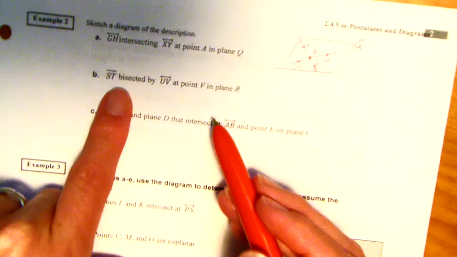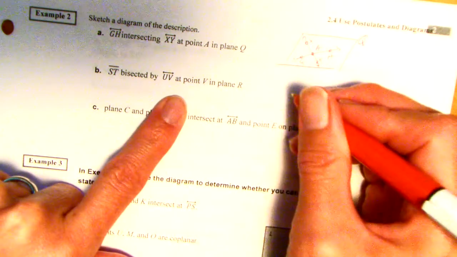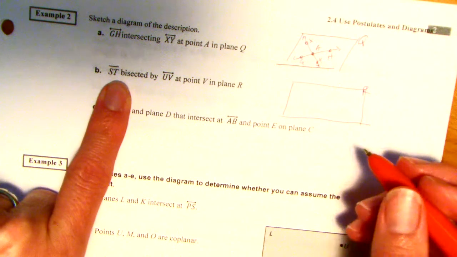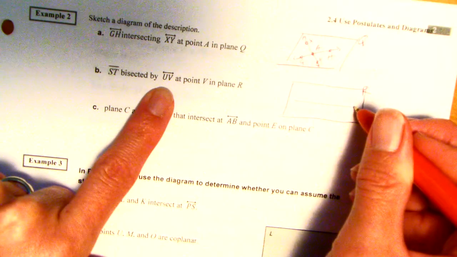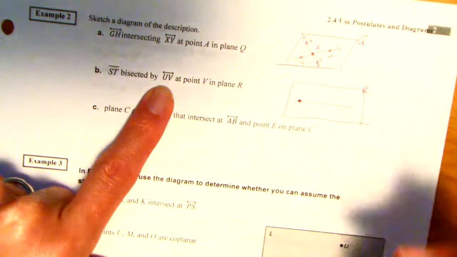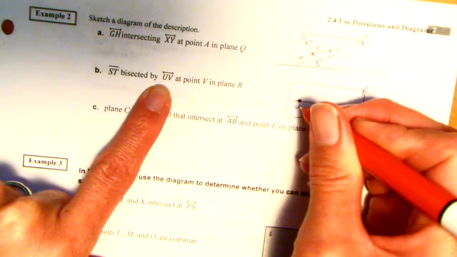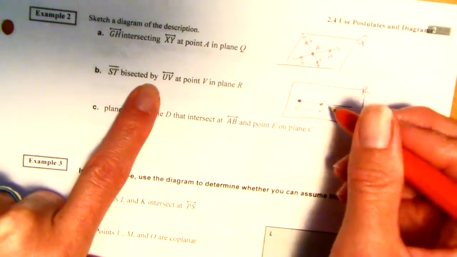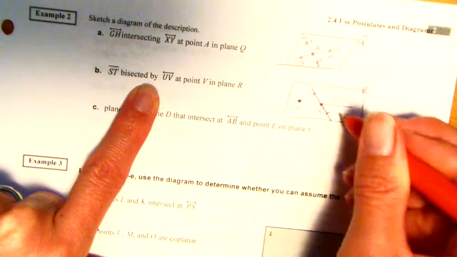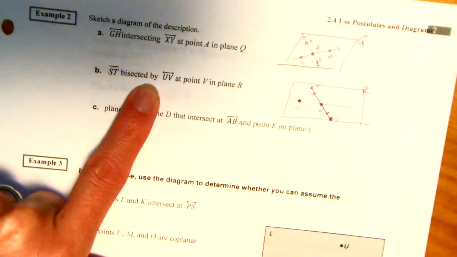Put an arrow there. ST bisected by UV at point V in plane R. Okay, so we have another plane. Remember, planes go on forever. Call this plane R. So let's draw UV. This doesn't make a lot of sense. ST bisected by UV at point V. So ST we have to cut in half. Let's say this segment is the same as this segment. So this length has to be the same as that length. Alright, it does make sense.